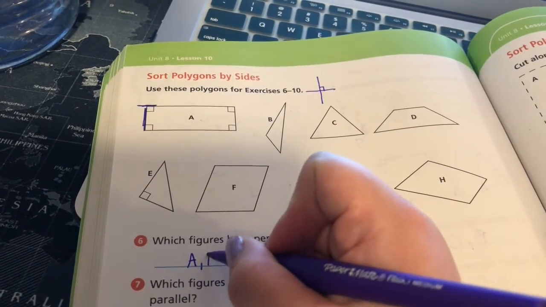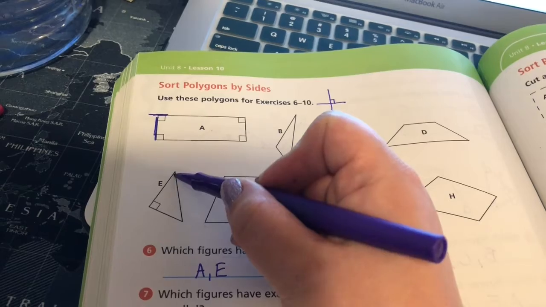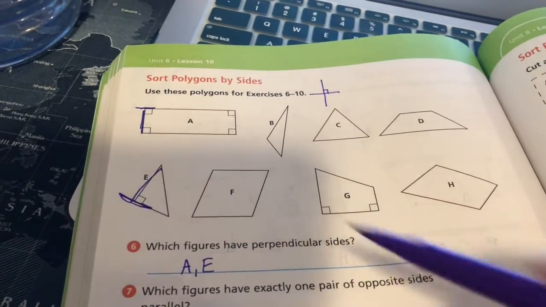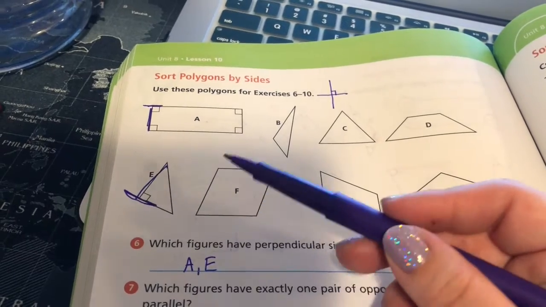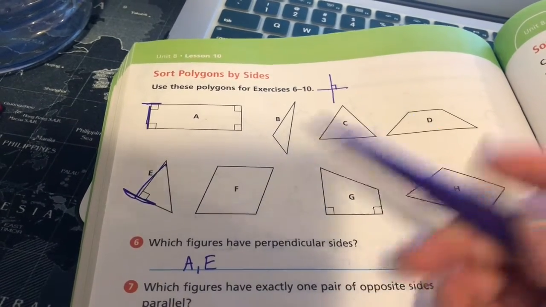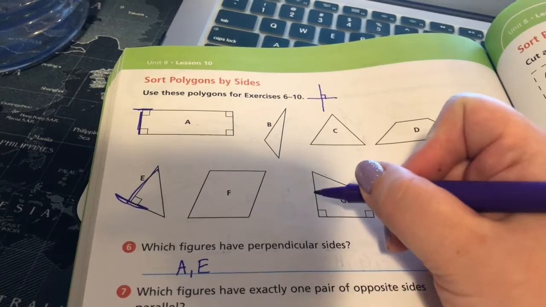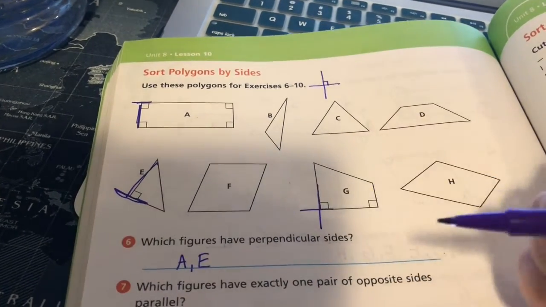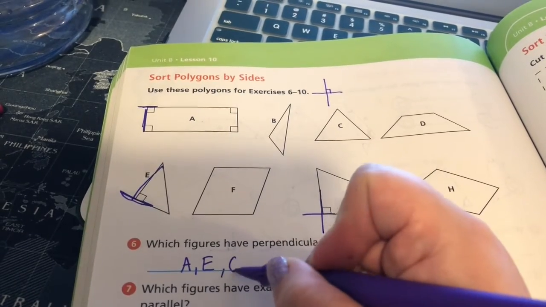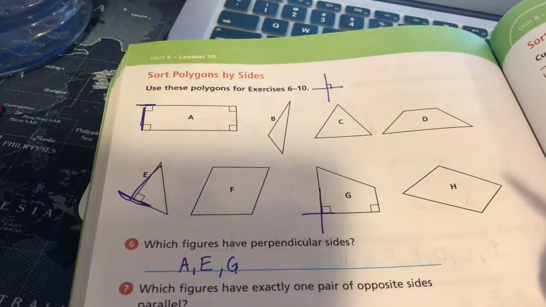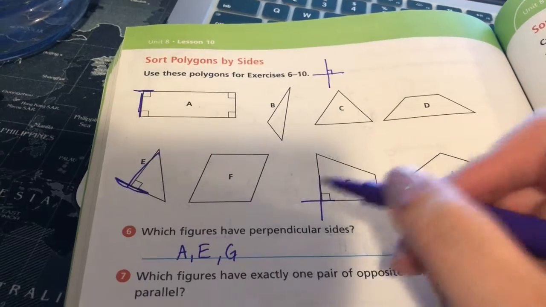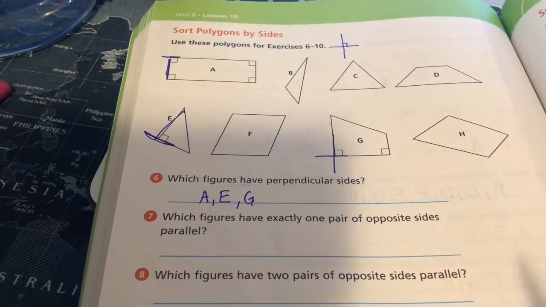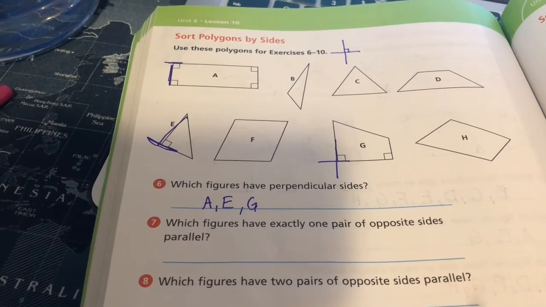So we're gonna add E here because we have a line here and a line going exactly perpendicular to it, okay? F, no, because they're slanted. It's like a slanted line. G has 90-degree angles, so we do have perpendicular lines on G. Anytime you really see a 90-degree angle, that's gonna be perpendicular sides, okay? All right, so which figures have exactly one pair of opposite sides parallel?